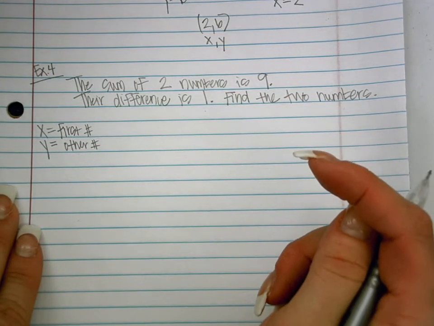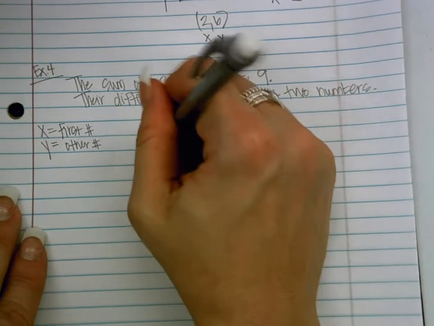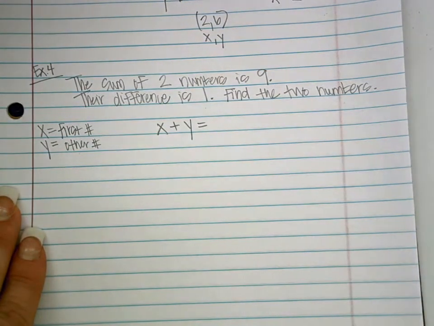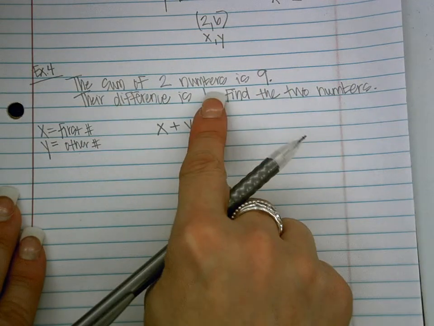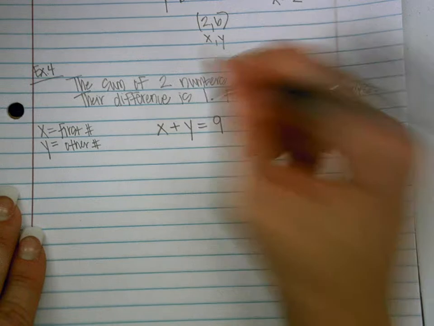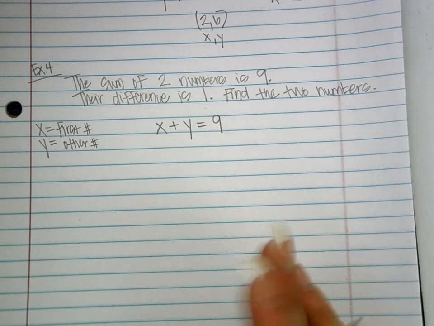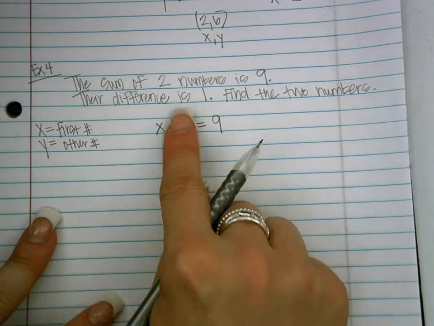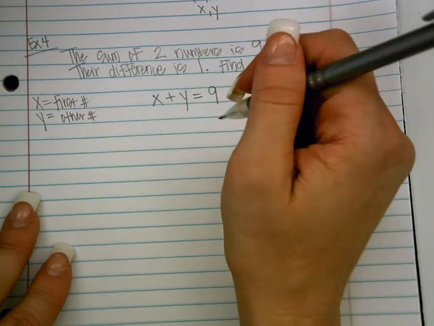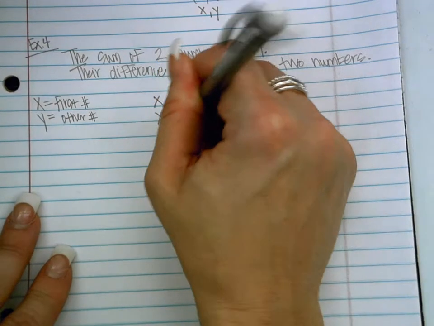So that means X plus Y equals what? If their sum is equal to 9. What does the word difference mean? Minus. Their difference is 1. So how would you write an equation for that? X minus Y equals 1.